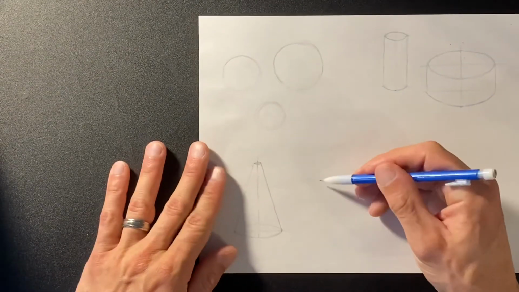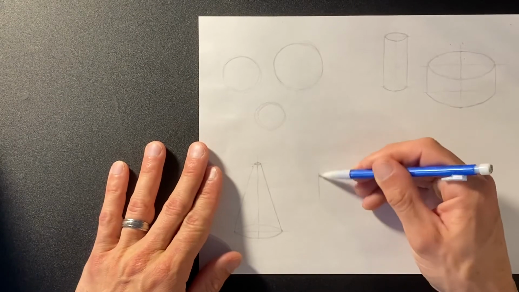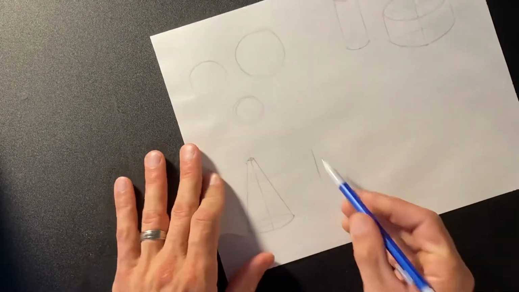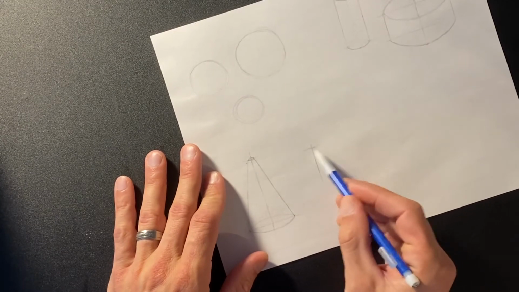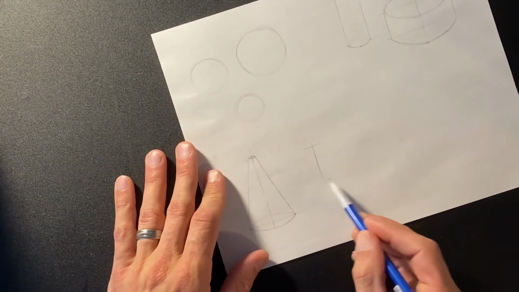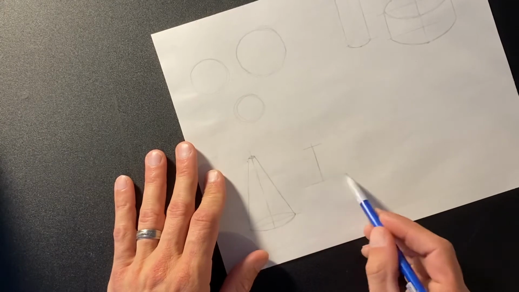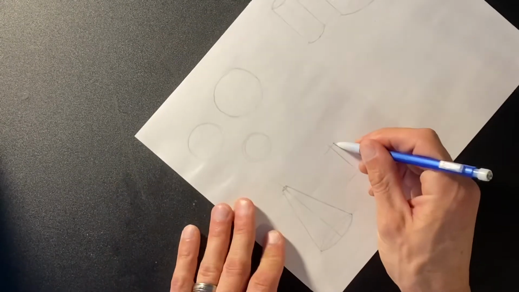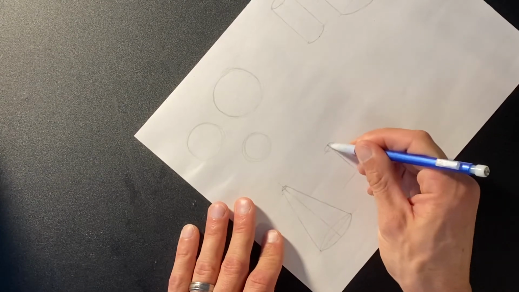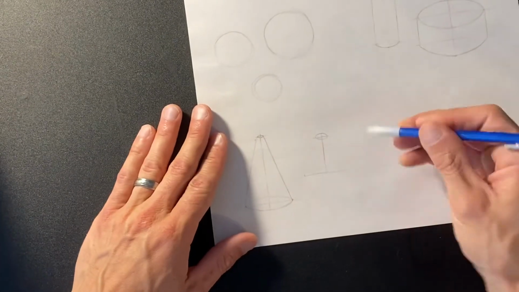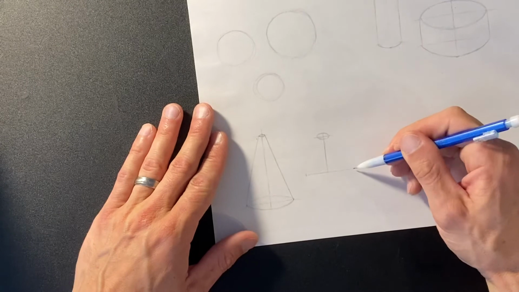So I'm going to do another quick one. So a complete vertical. Let's make this a little bit wider. So I'm going to have more of a rounded ellipse in this case here. Right. Then I'm going to add in this distance is going to be the same.